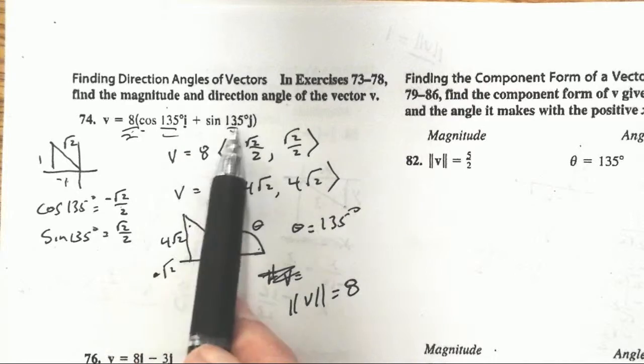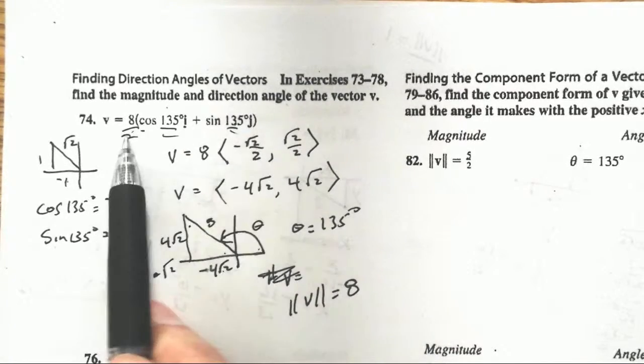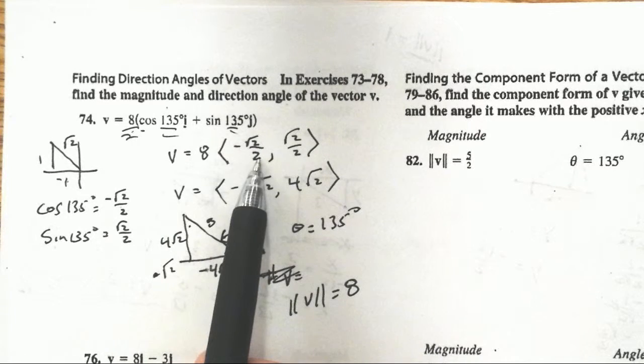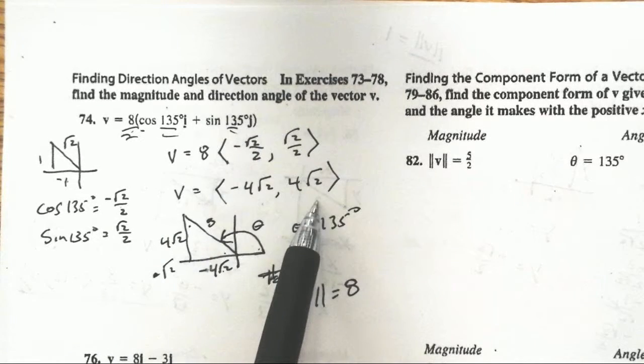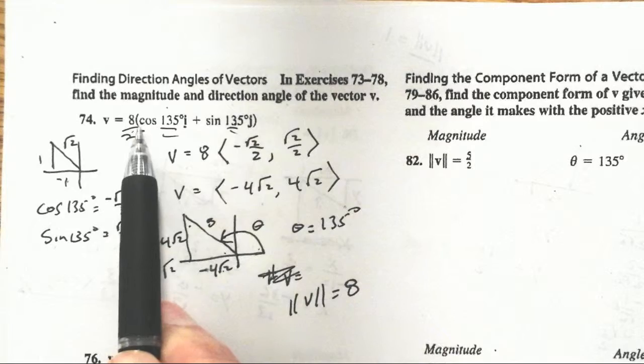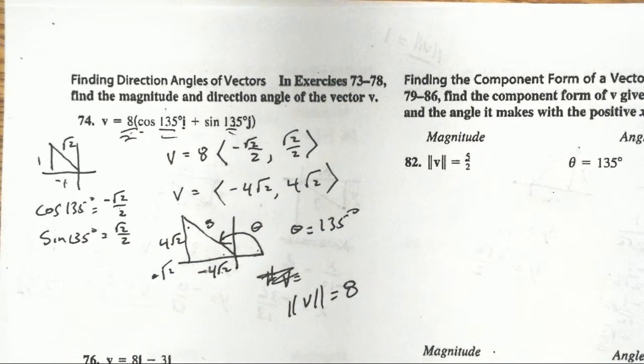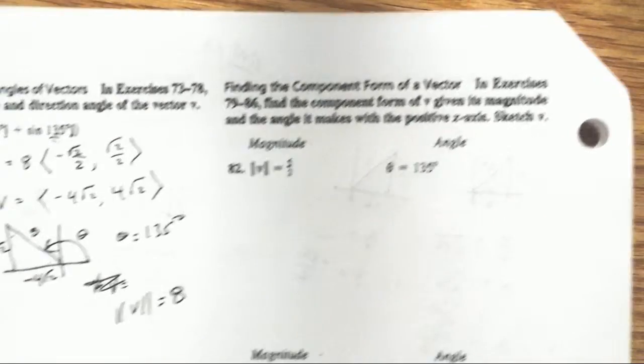Particularly if we know the direction angle. Direction angle, magnitude, we got it. Rather than we know the x component, y component, if we knew the magnitude and the direction angle, we could start with it this way. Maybe worth taking a look at that one again.